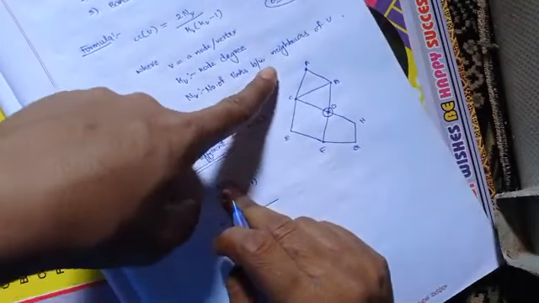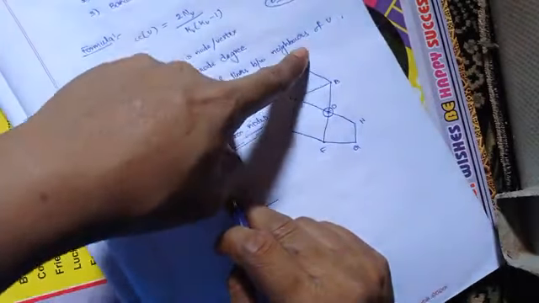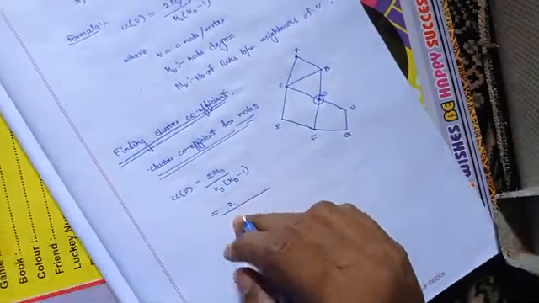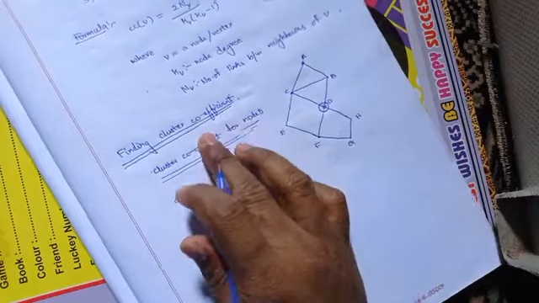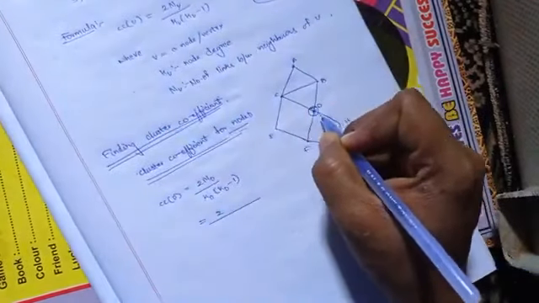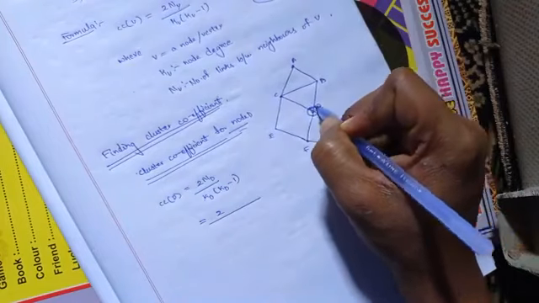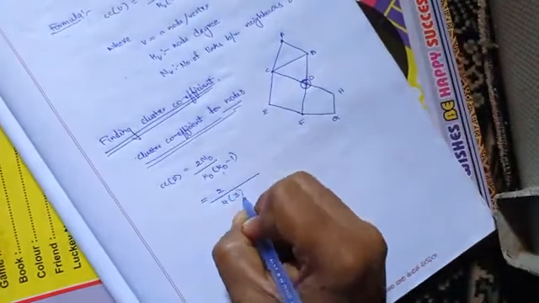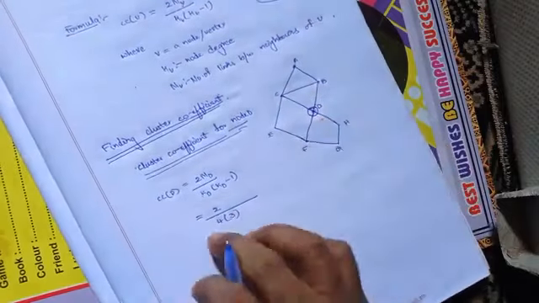ND is nothing but the number of links between the neighbors of V. Before that we will write the degrees. What is KD? KD is the node degree. D is the node here. What is its degree? 1, 2, 3, 4. 4 is the degree. So 4 of 4 minus 1, that is 3. So we got all the values.